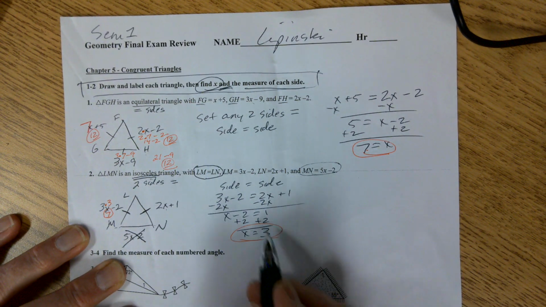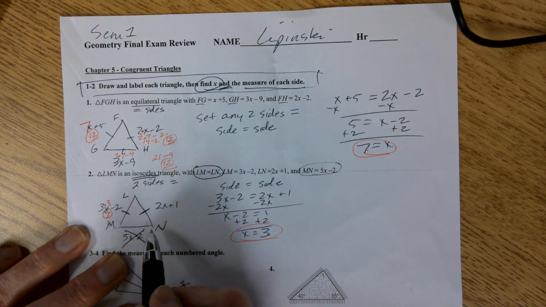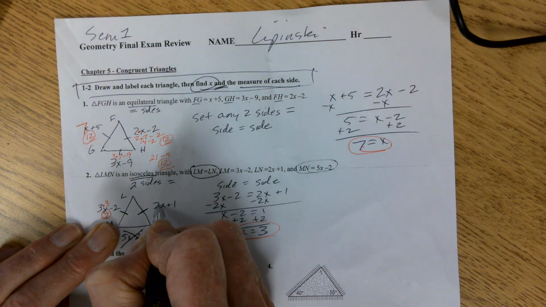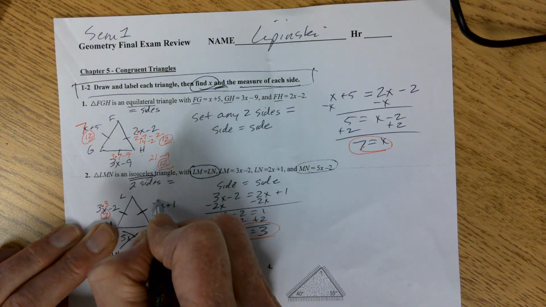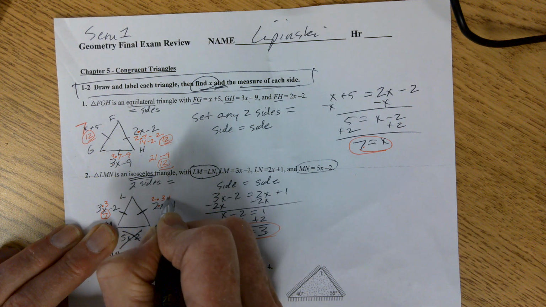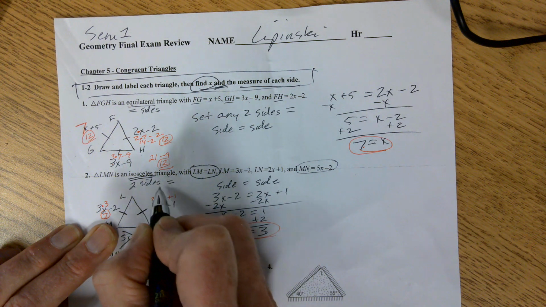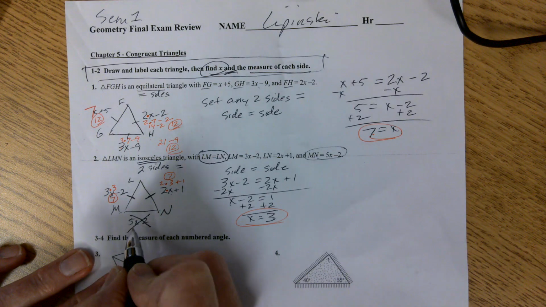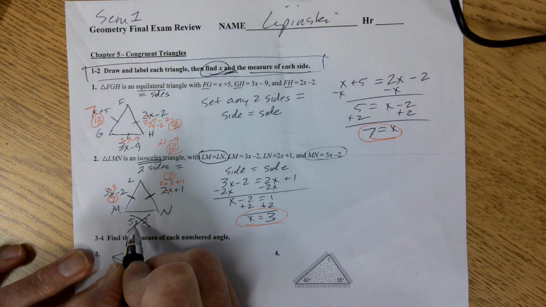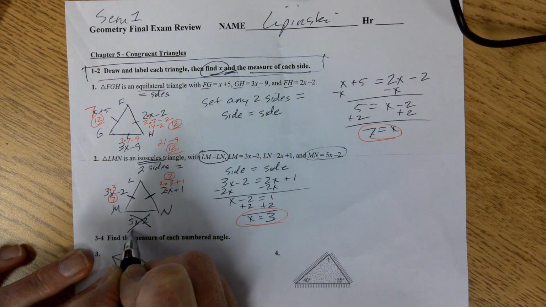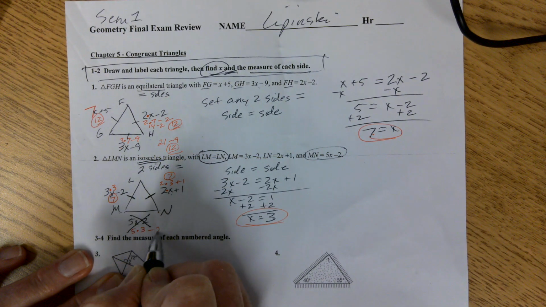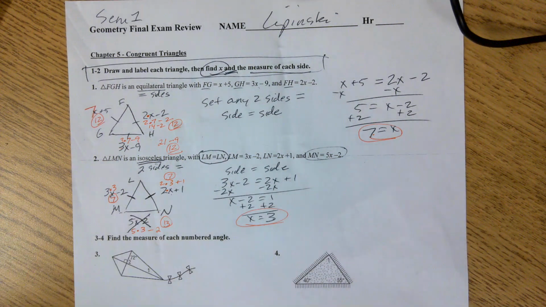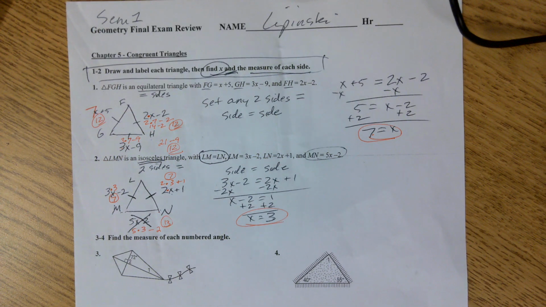If I did this correctly, I should get the same for length LN. I should also get 7. So 2 times x means 2 times 3 plus 1, and 6 plus 1 is 7. Okay, that's good. Down here, it says 5x minus 2. So 5 times 3 minus 2. 15 minus 2 is 13, which is okay. That's fine. We're allowed to do that.